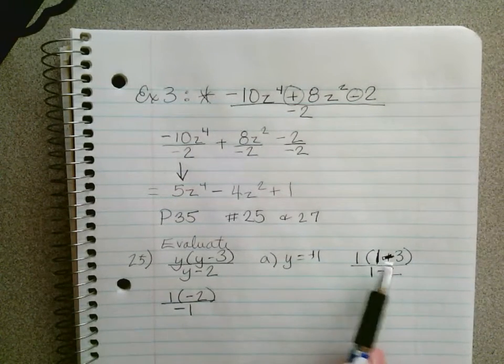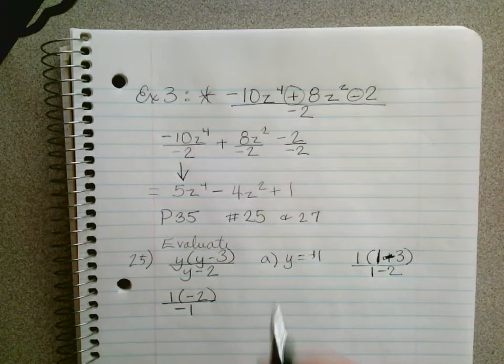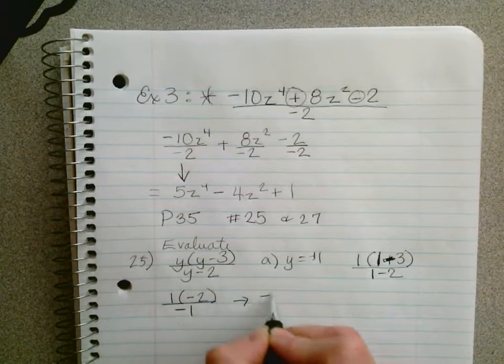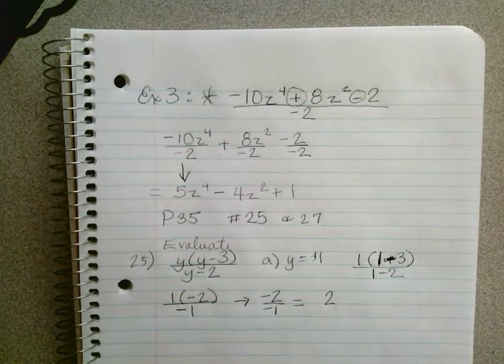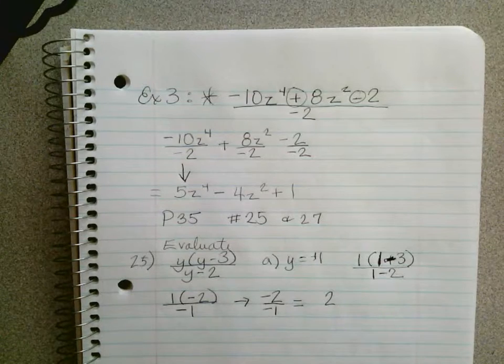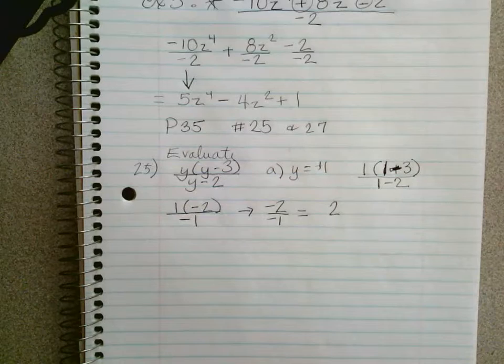To get from here, we take that, which is a negative 2. Figure that out. I can now say it's negative 2 divided by negative 1. In the end, your answer is a 2. Okay? Be very, very careful.